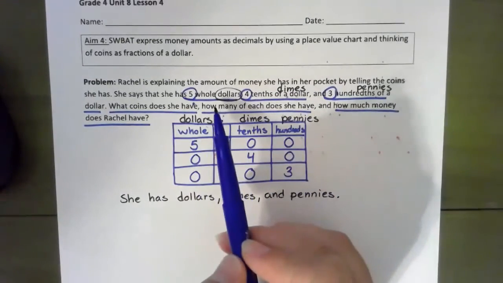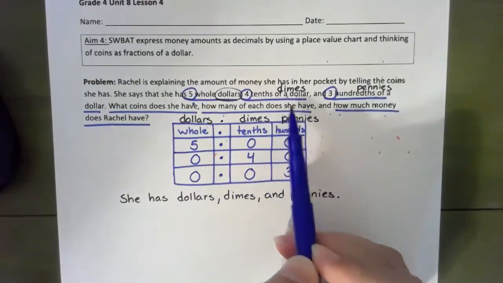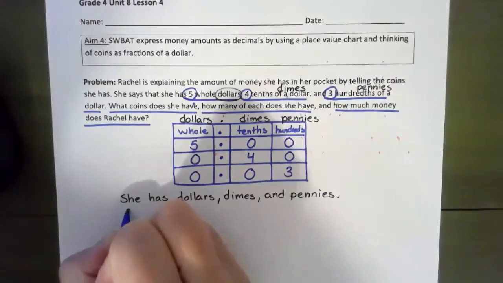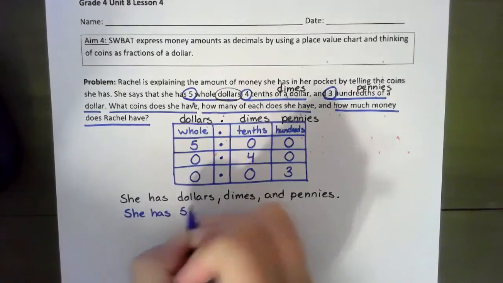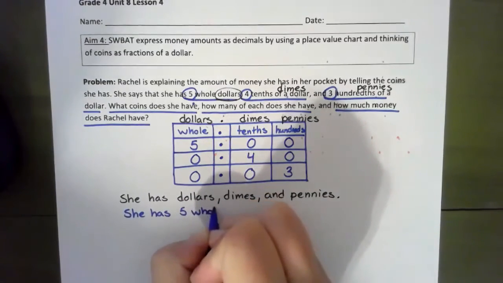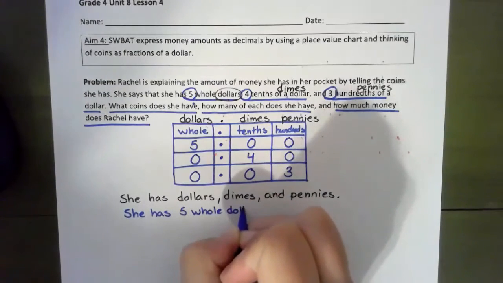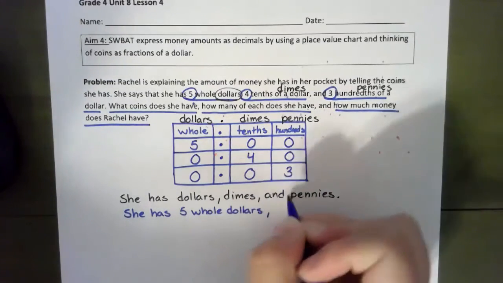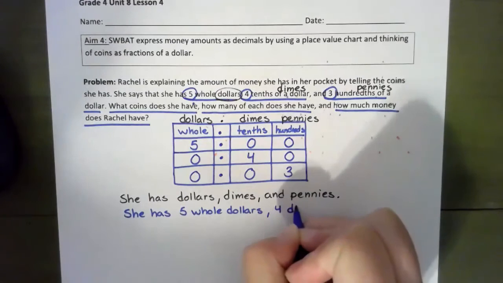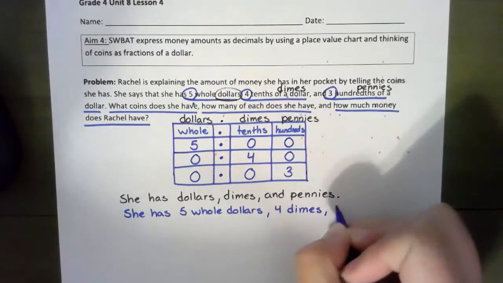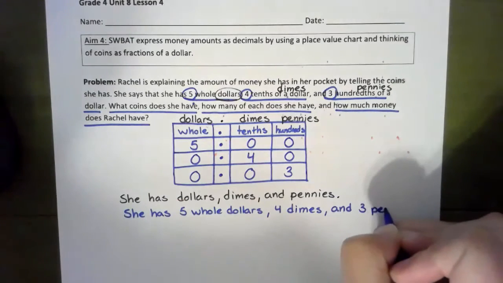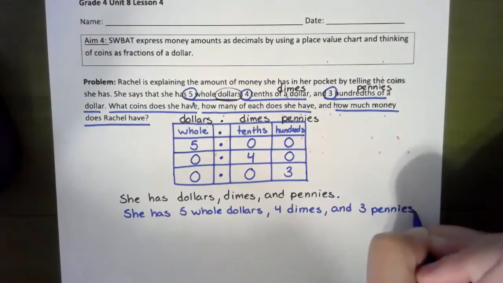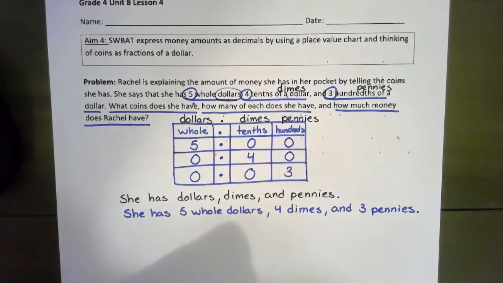So, to answer the next question, how many of each does she have? She has 5 whole dollars, 4 dimes, and 3 pennies. Nice. We've answered the first 2 questions.